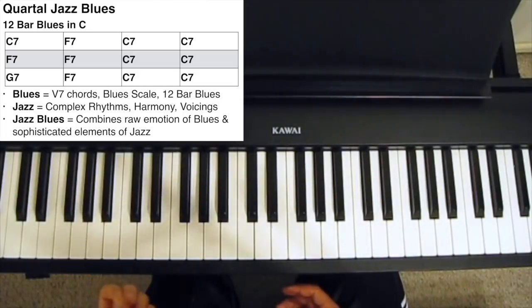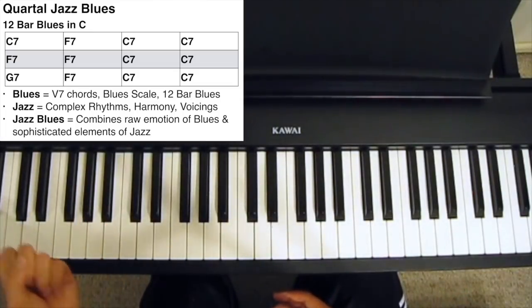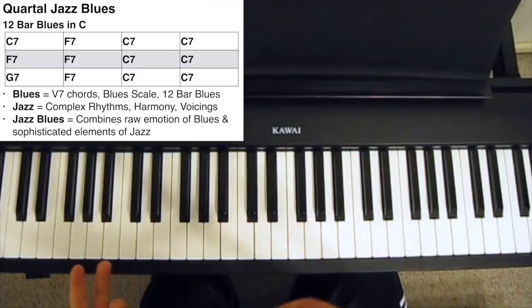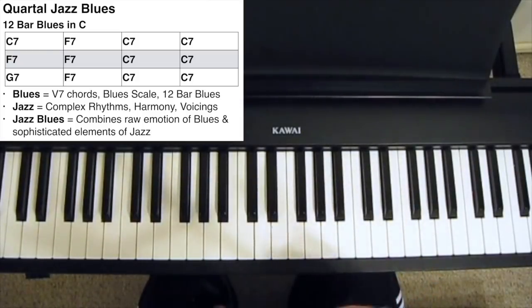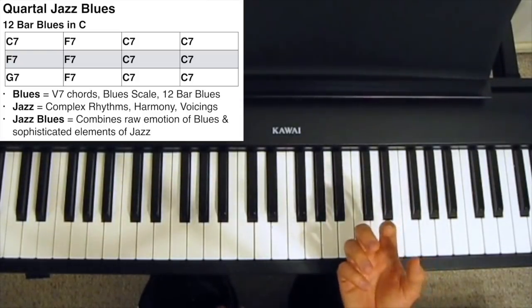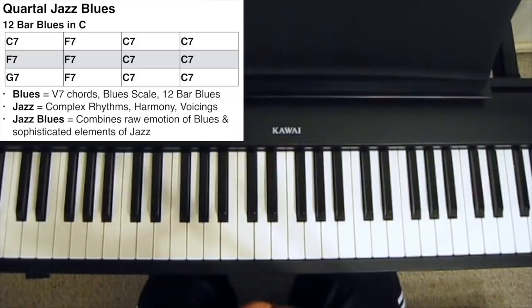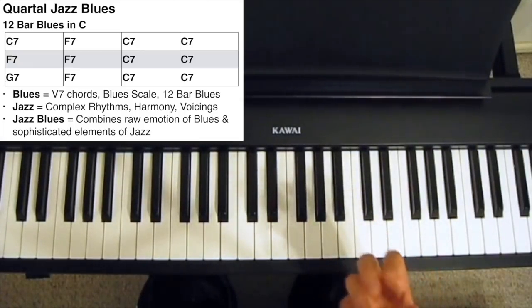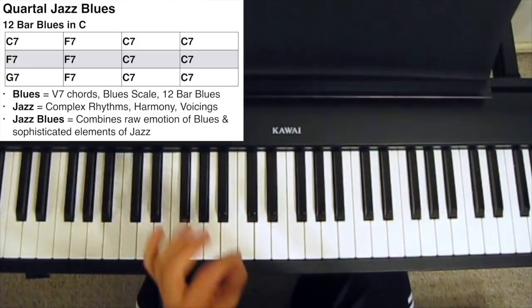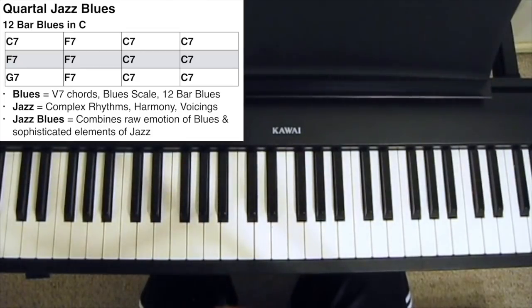Now, as the name implies, a jazz blues is a combination of jazz and blues. From the blues, it takes the use of primarily dominant chords and the blues scale, and the use of the 12-bar blues chord progression. And from jazz, it takes more sophisticated rhythms, harmonies, chord voicings, and techniques. Such that you have a mix of the raw emotive power of the blues and the intellectual and sophisticated elements of jazz.